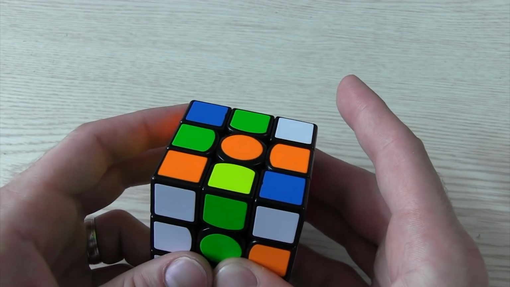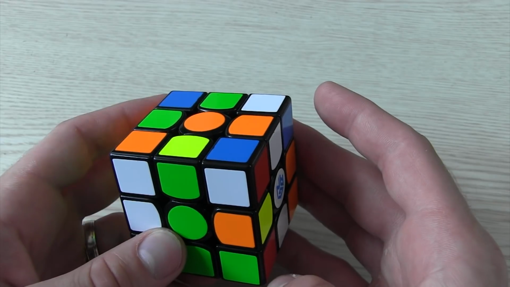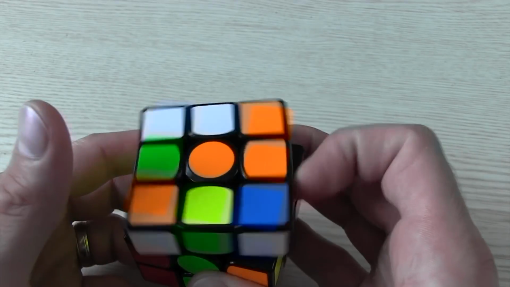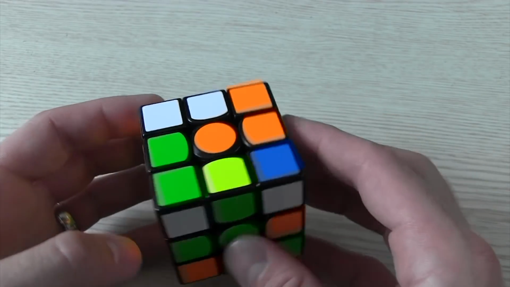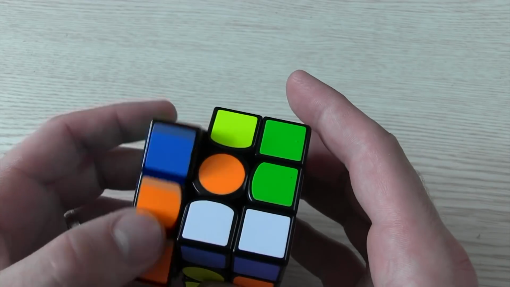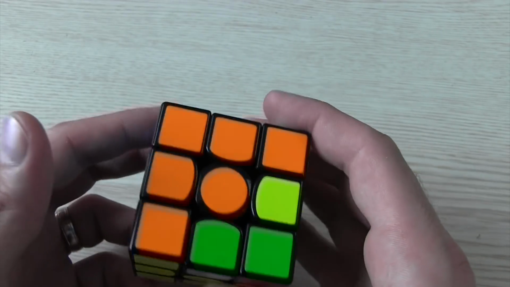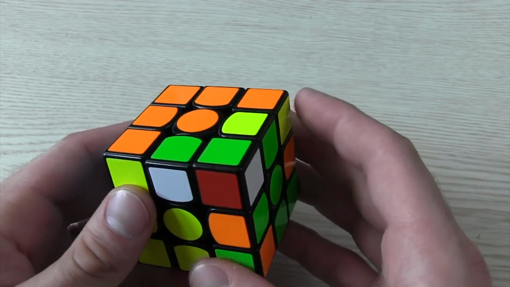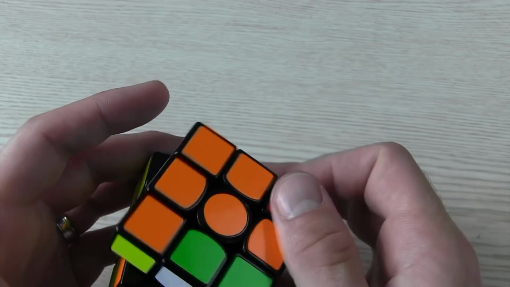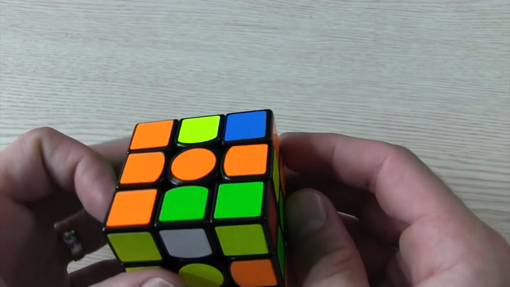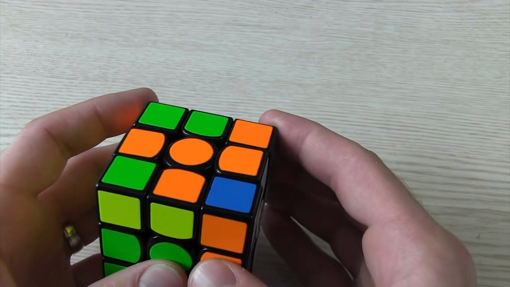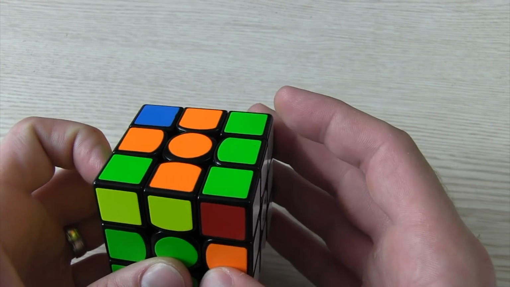Then we have the blue and white pair, and so it was just setting it up. And then a rotation, and like that. Then we have the green and yellow pair, and then we have the green and white. So we set it up.